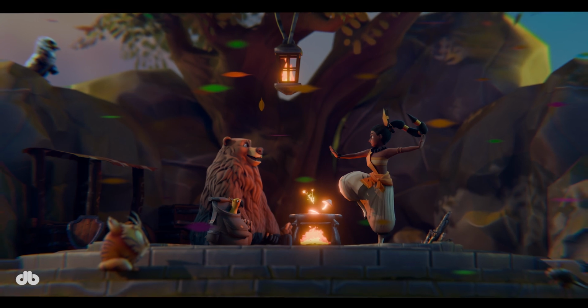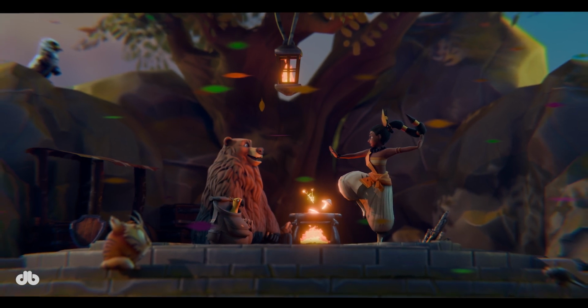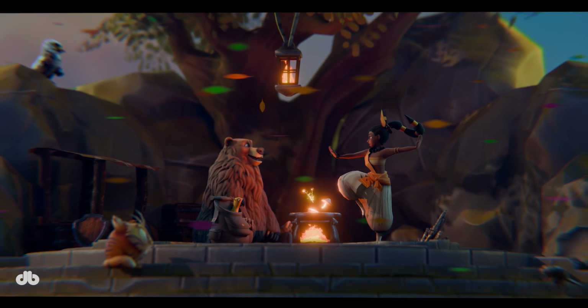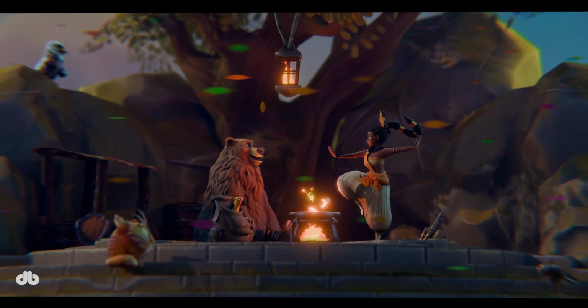And there you have it. We lit the girl monk scene from scratch, layering lights and adding atmosphere to create a stunning visual.